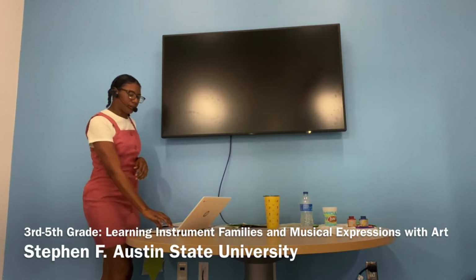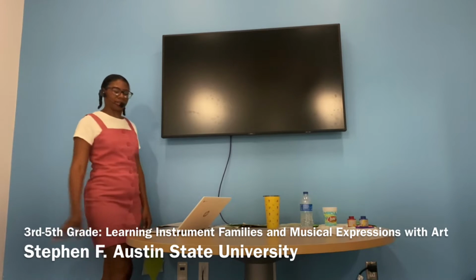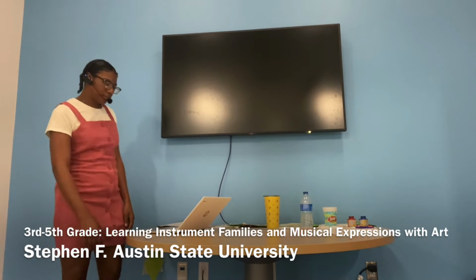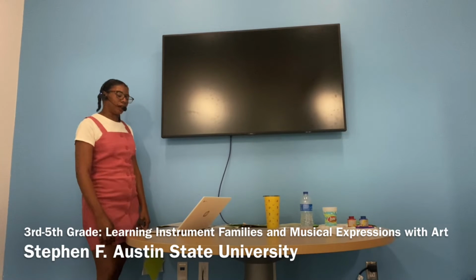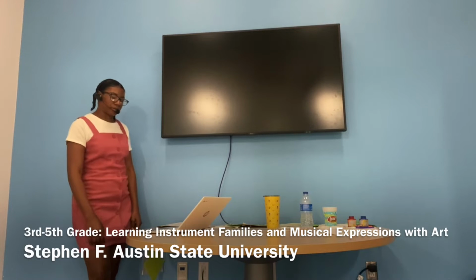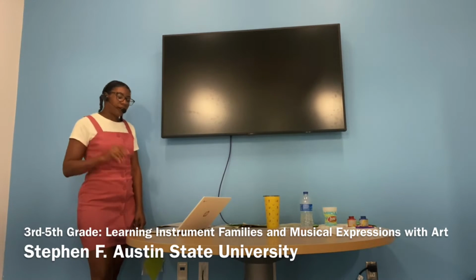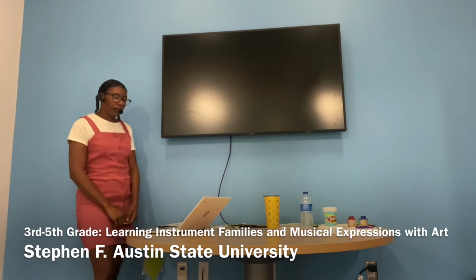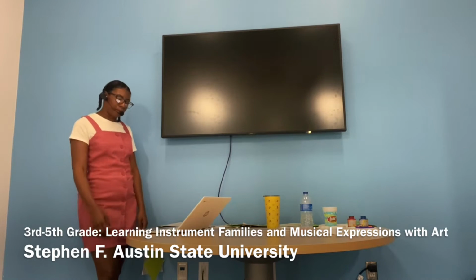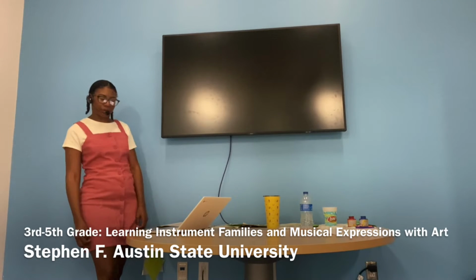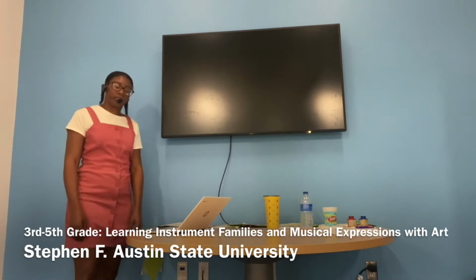So this activity assignment is labeled as instrument sounds and names. So listen very closely to your instructions. You're going to listen to an audio recording of different musical sounds of 4 different instruments. Color or draw the correct instrument or shape that is associated with the sound to categorize the musical sounds. So this is what you're going to do.